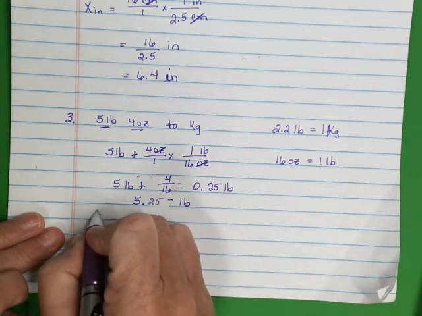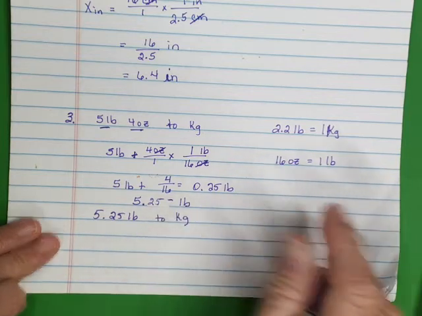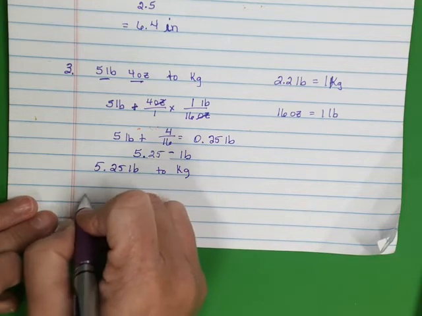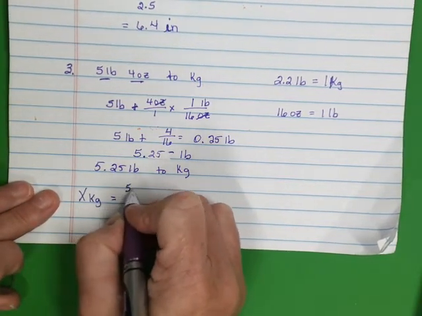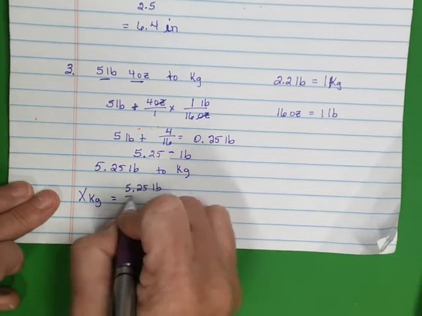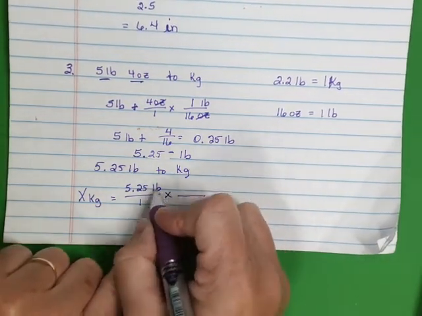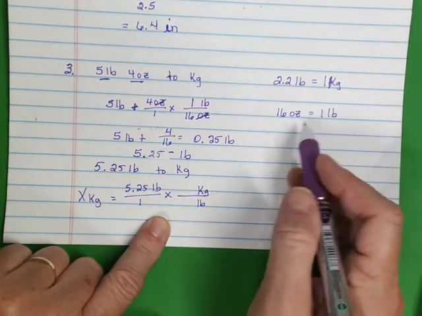Alright, so now I want to take and convert the 5.25 pounds to kilograms using my 2.2 pounds equals 1 kilogram. So I'm going to set it up with X kilograms. The 5.25 pounds goes on top over 1. And then pounds is on top, so pound goes on bottom, kilogram goes on top.